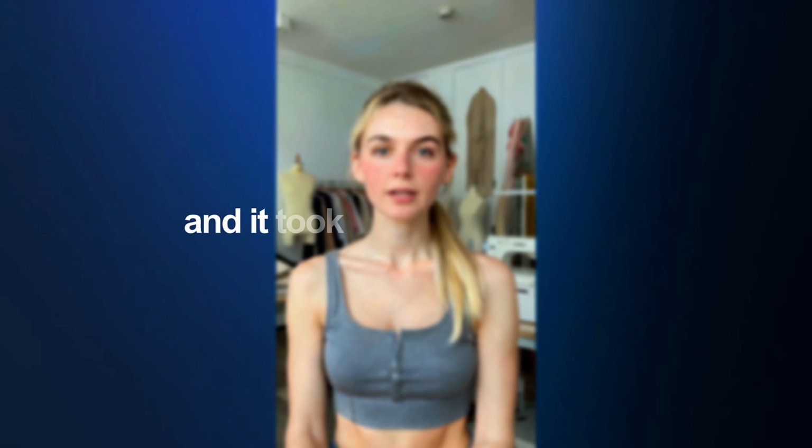Look at that. The lip movement, the natural blinking, the way the voice matches the face. This is not a filter. This is not a face swap. This is a fully AI generated talking avatar. And it took less than a minute.